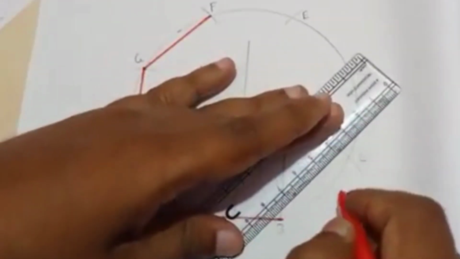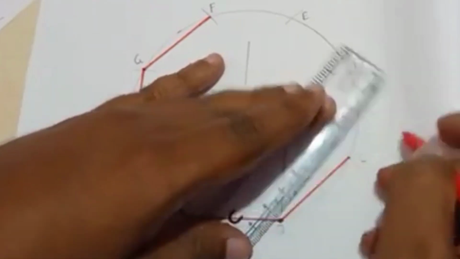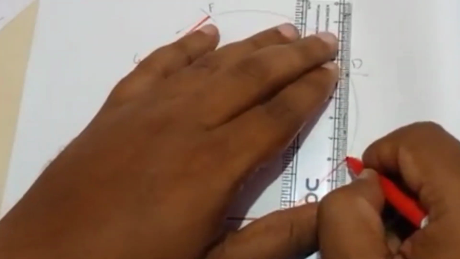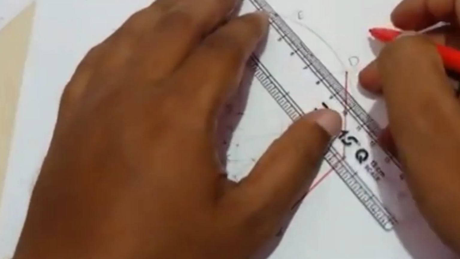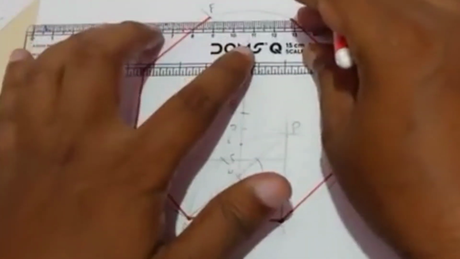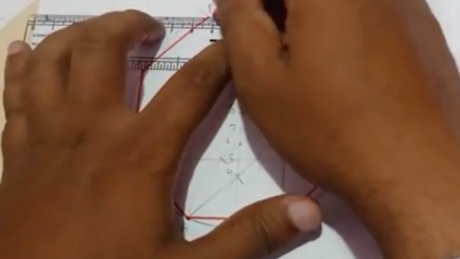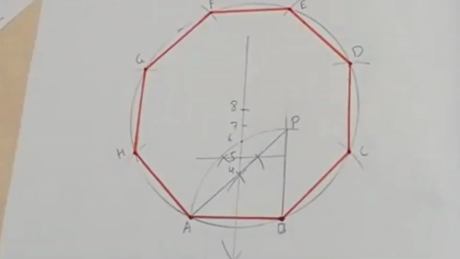Join all these points with the straight line. Okay, so this completes the problem.